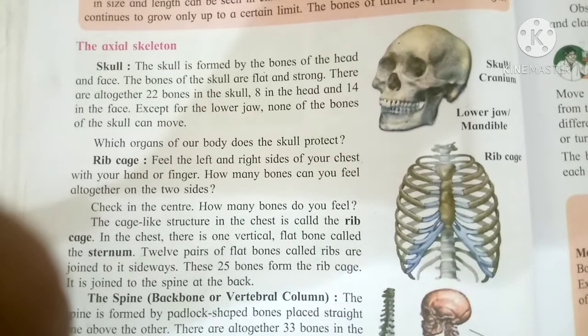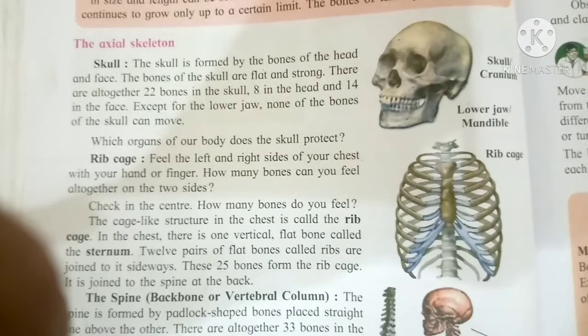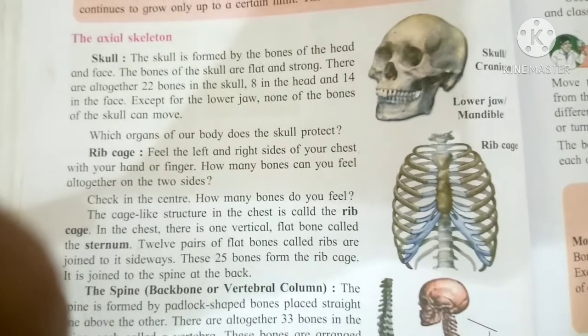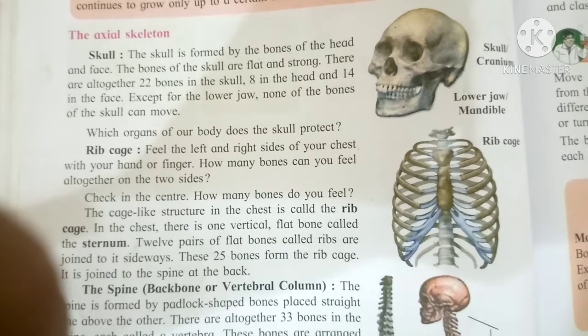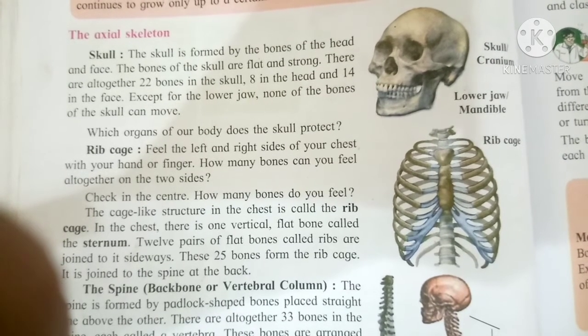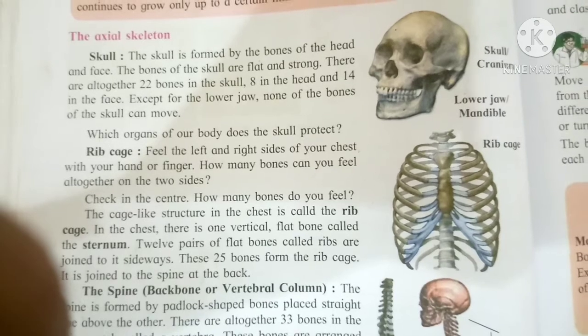Except for the lower jaw, none of the bones of the skull can be moved. Which organs of our body does the skull protect?